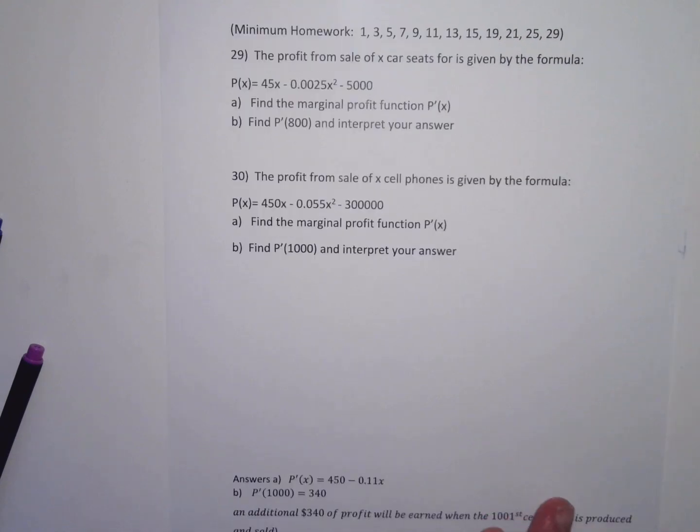I picked cell phones because they seem current. I just rewrote this material for brief calculus, and in some of the problems I used the word smartphone because when I wrote this, not everybody had what we would call a phone now. Some of us still had flip phones or Blackberries, if you even know what that is.